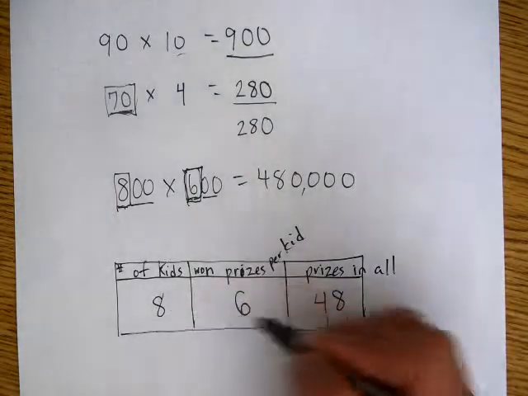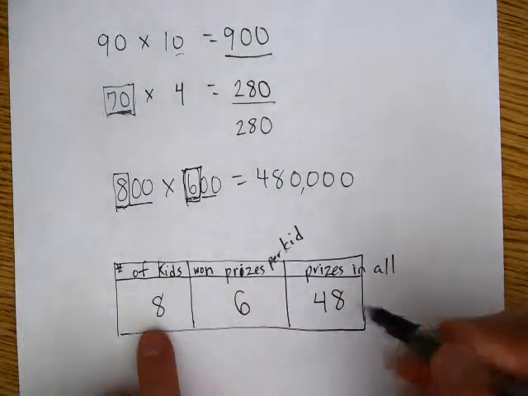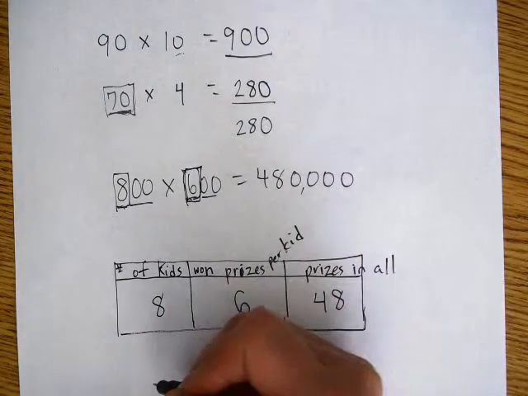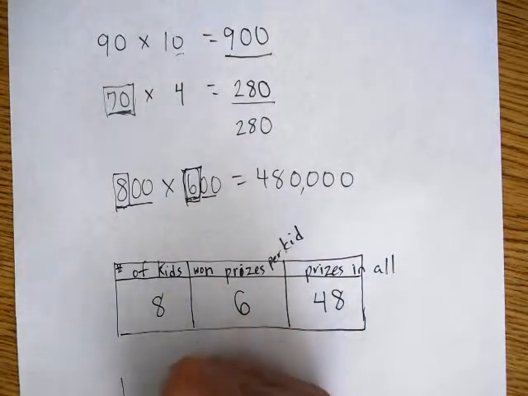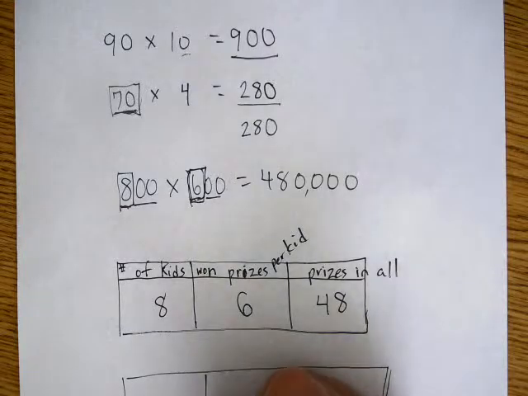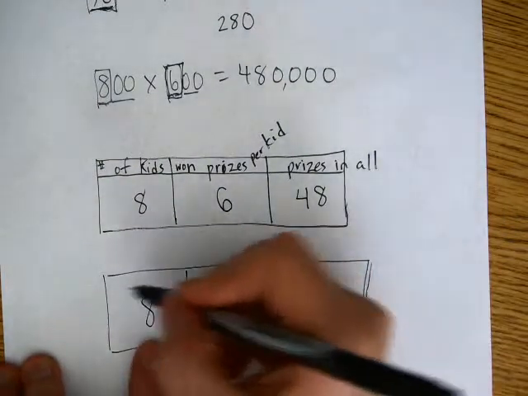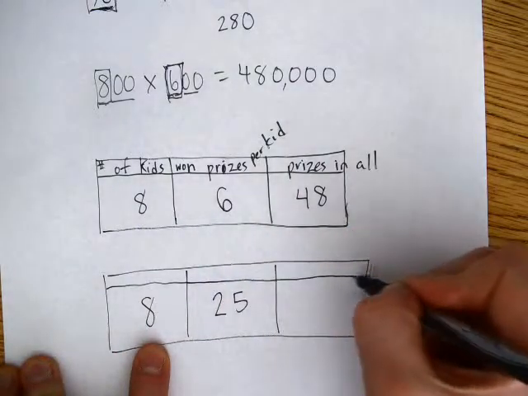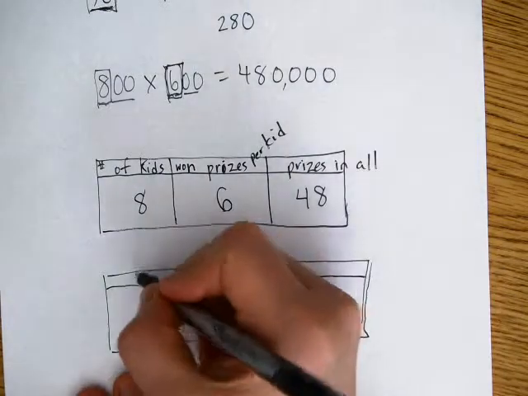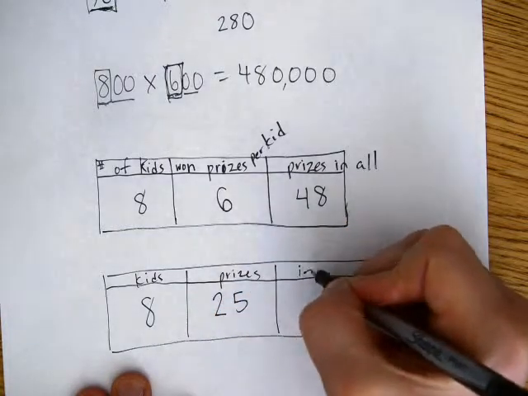And the other thing we want to be able to do, so this was just 1-digit by 1-digit, but we want kids to be able to say, well, maybe there weren't 6 prizes, maybe there were 25 prizes per kid. So instead of going 1-digit by 1-digit, we want to go 1-digit by 2-digit. And we want kids to be able to think about that. So here are the kids, here are their prizes, and here are the prizes in all.